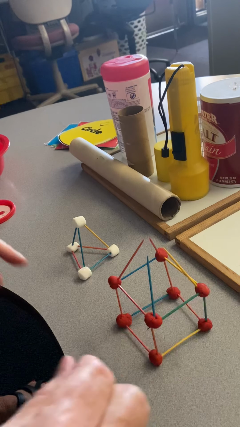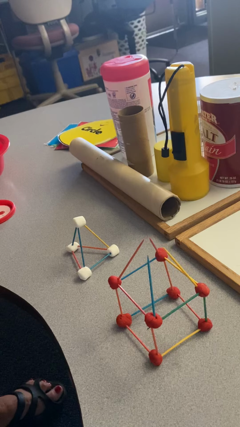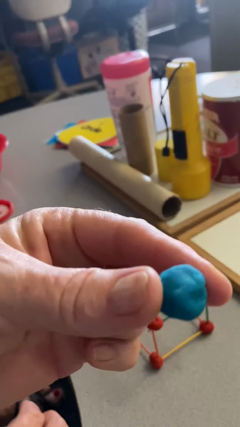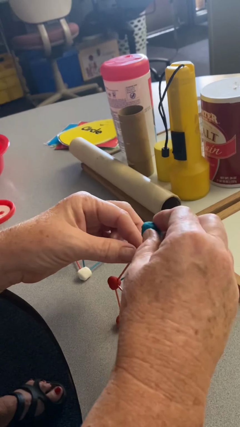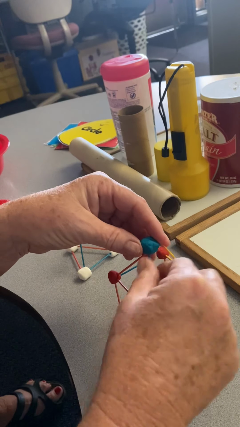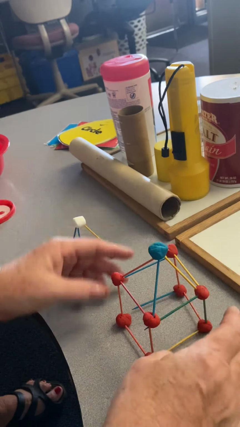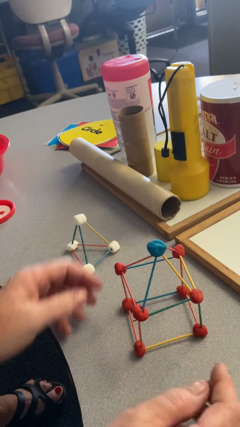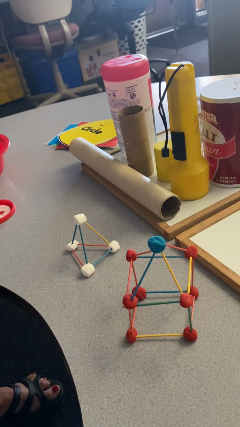All right, now, so I put those in there, and I'm going to use a pretty big blue little piece of Play-Doh, and I'll put that at the top. I need to stick all 4 of those in there. I love it. So it's a cube on the bottom with a triangular prism on the top, and it looks like a little house, doesn't it?